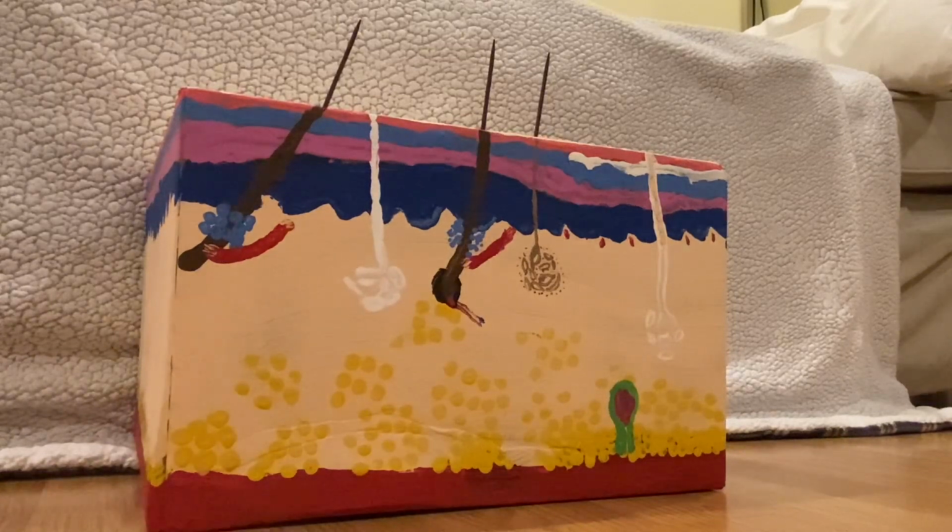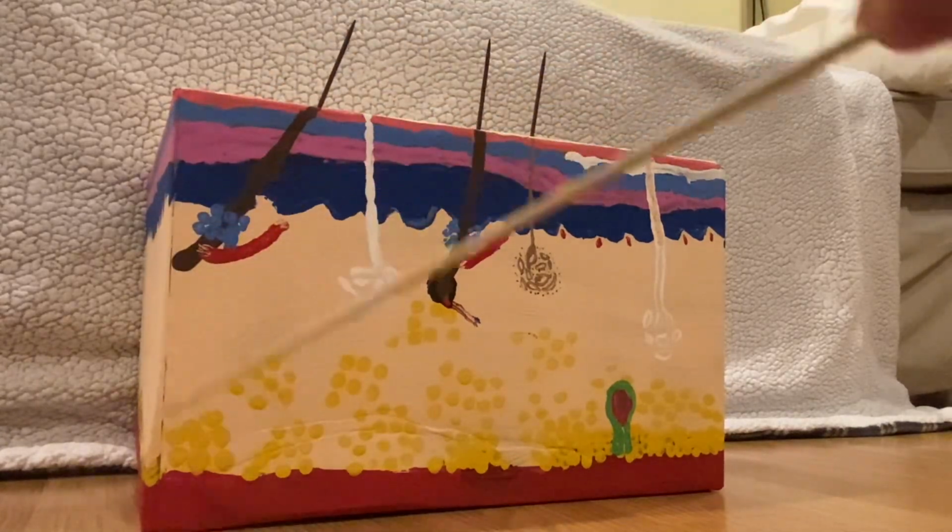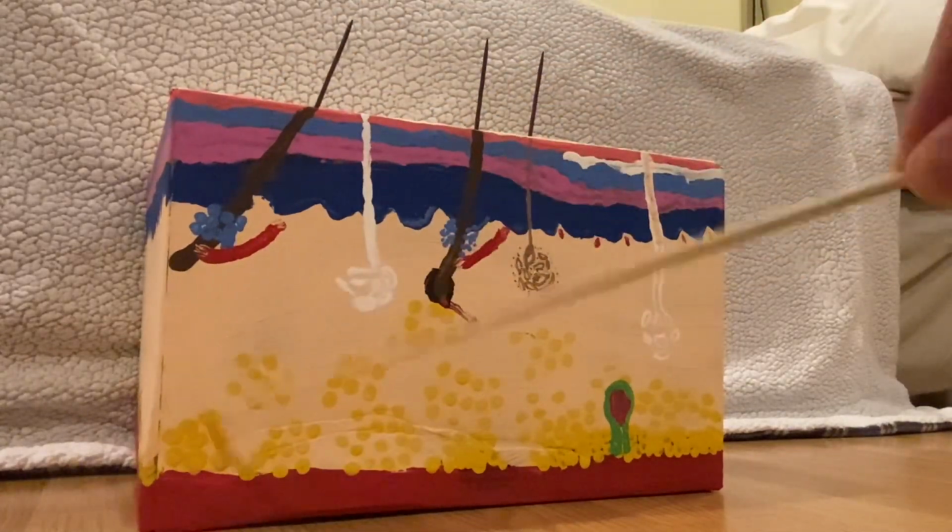Finally, we will take a look at skin. Skin is a fairly complex structure made up of several layers and accessory structures. Here we can see the three main layers of the skin, with the epidermis being the most superficial, the thick dermis, and the underlying hypodermis.